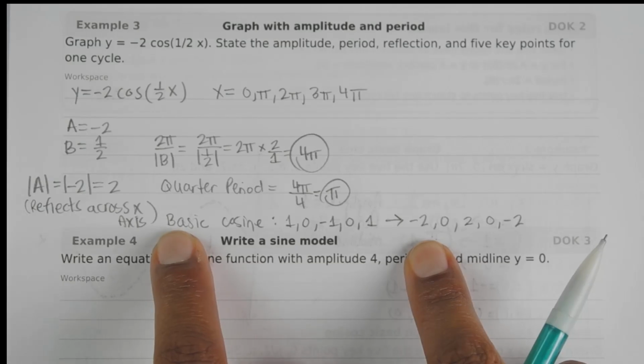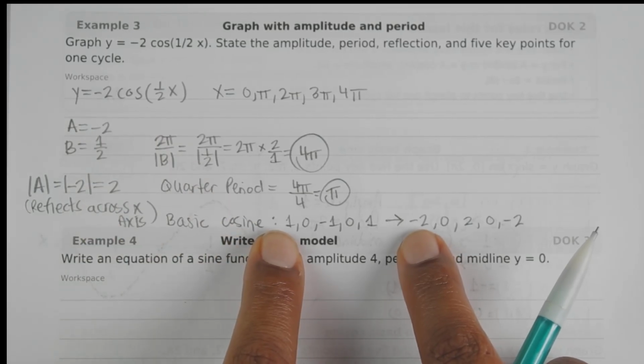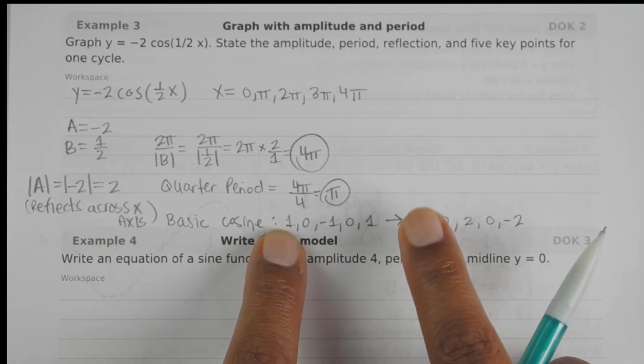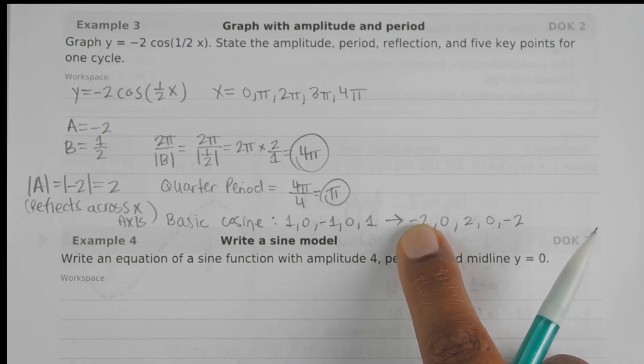So you're progressing from the basic to whatever this number tells you to do by multiplying the y before the amplitude and then after the amplitude.